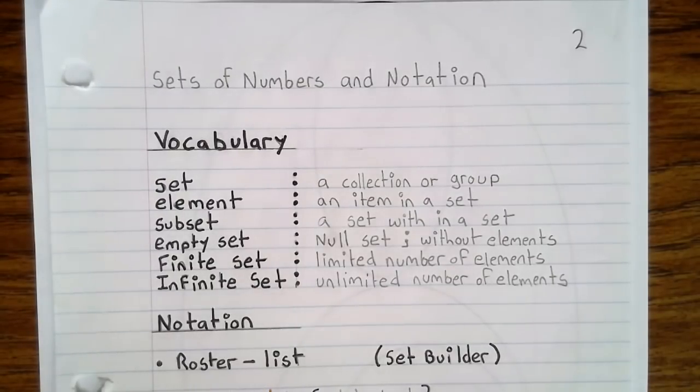Vocabulary. Set, a collection or group. Element, an item in a set. Subset, a set within a set. Empty set, null set, without elements. Finite set, limited number of elements. Infinite set, unlimited number of elements. All right, so now let's move on to notation.